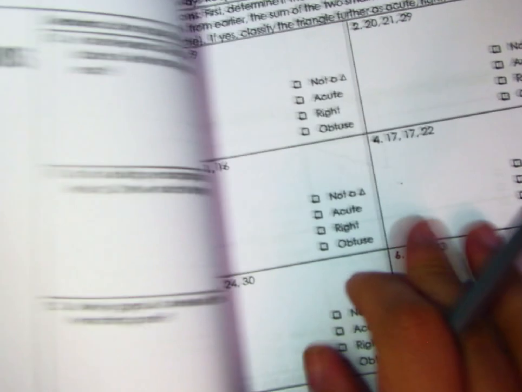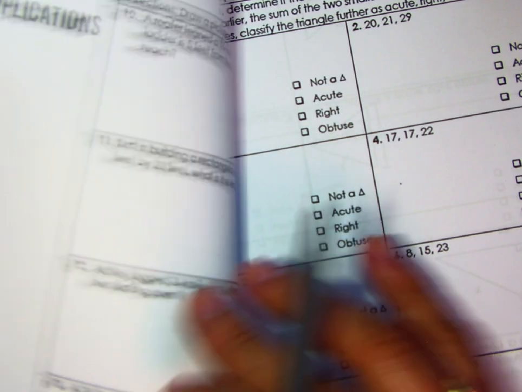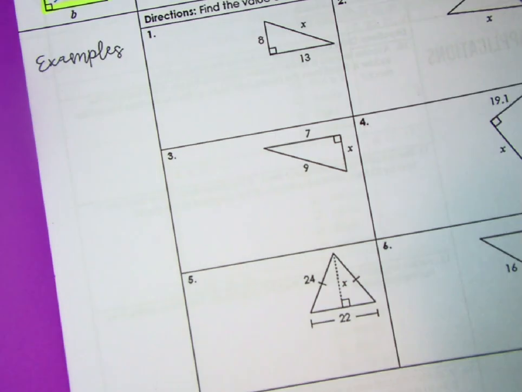In the back of this paper, you do have some real world scenarios also, the application part of Pythagorean theorem. So we'll go over a couple of those as well.